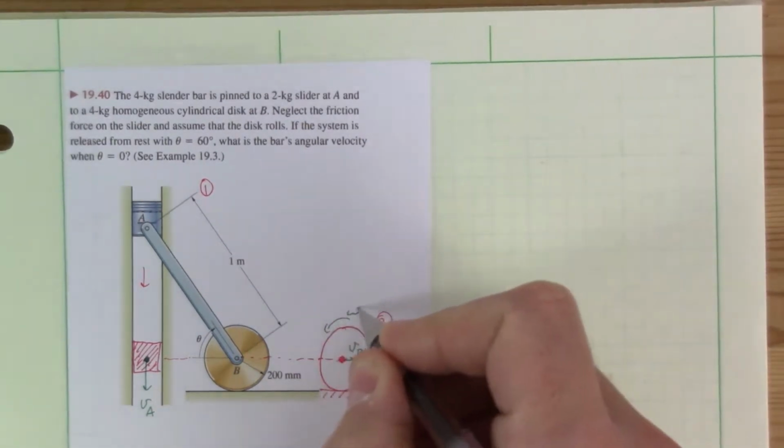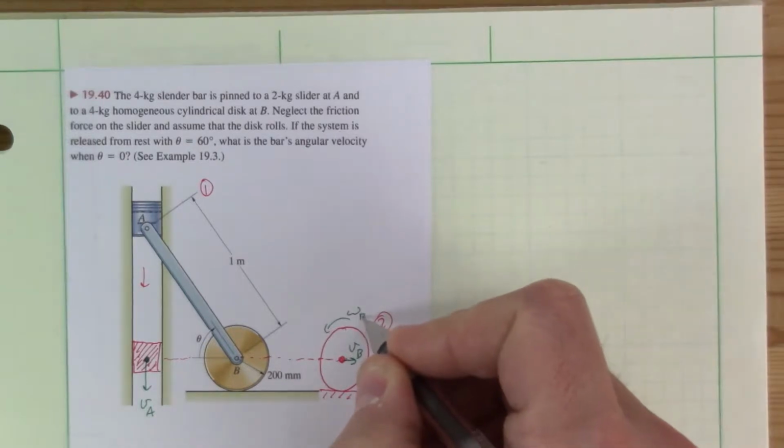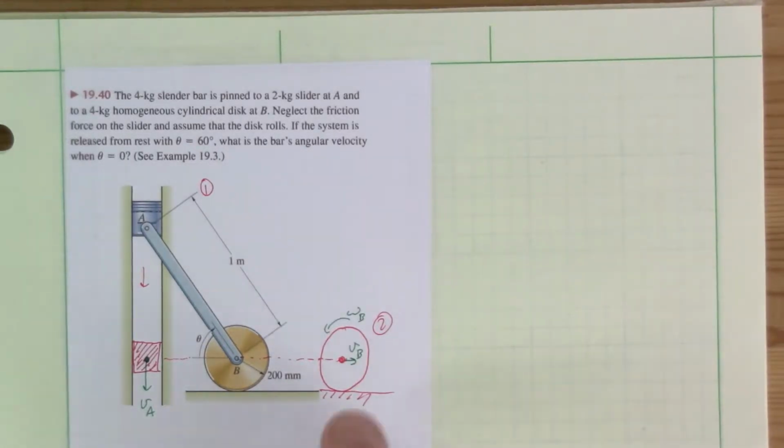Maybe there's a positive omega of B assumed in that direction. We'll see it come up, but you could have some idea of what these two values are going to be going into the problem. But we'll keep them in there without assuming values for them, and we'll see what that does.